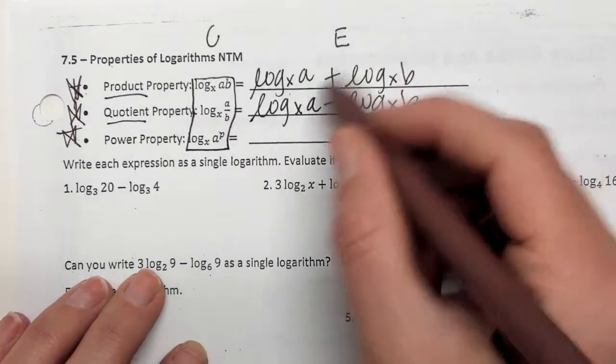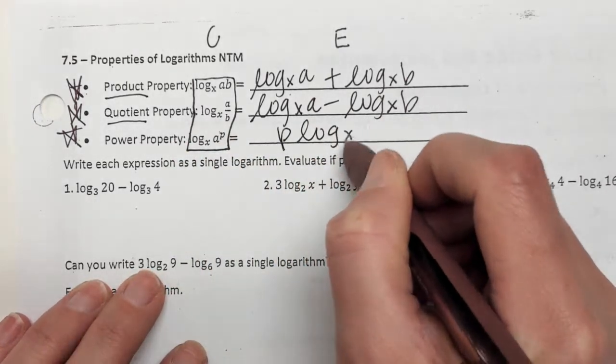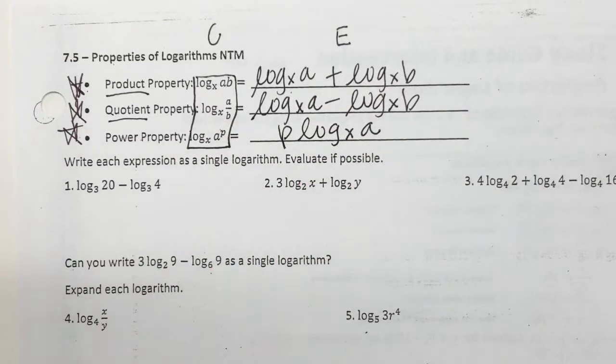And power property is when you have an exponent. And power property, to expand it, you just bring the p, the exponent, out front. P log x of A. That's how you expand that one.